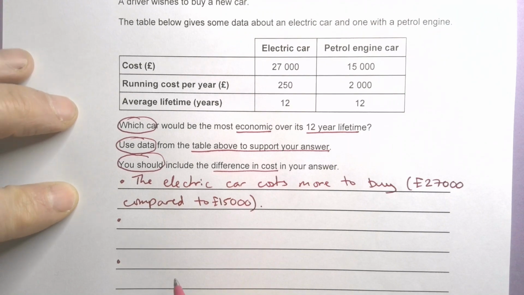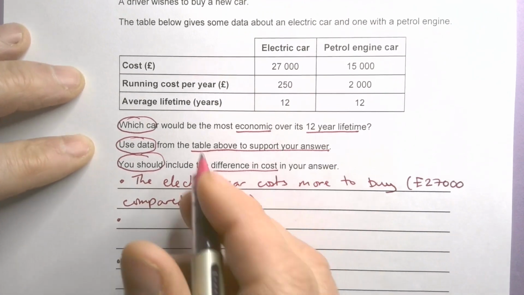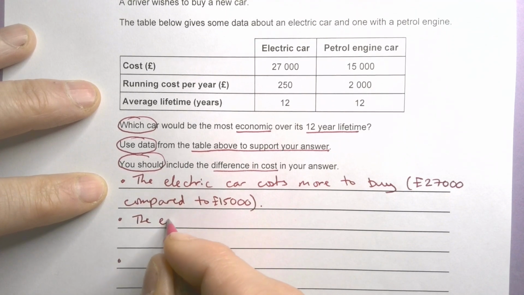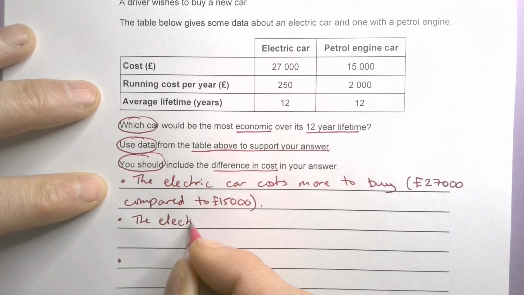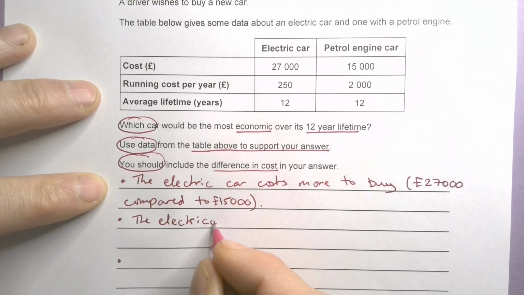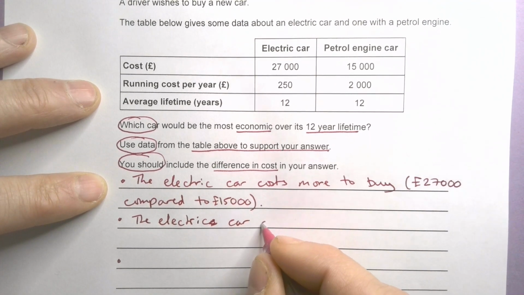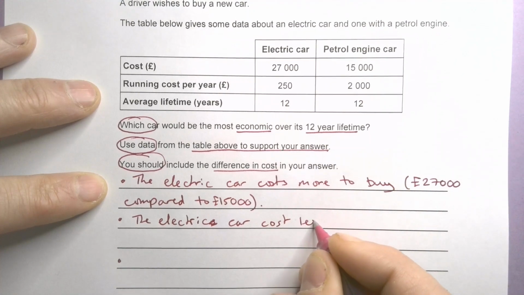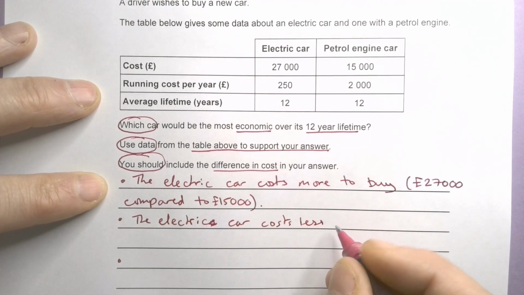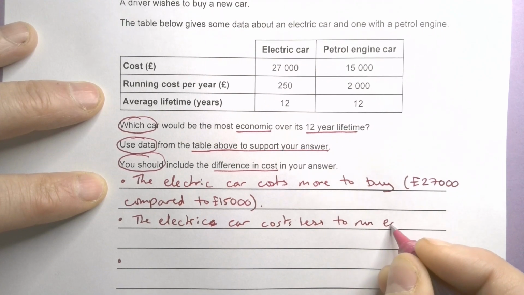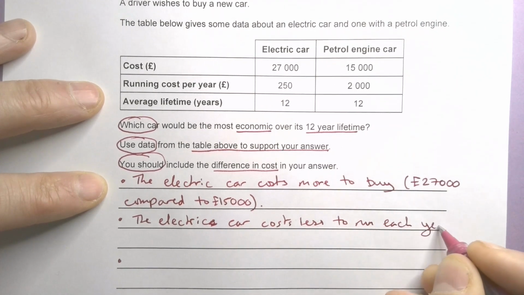Okay, well, what else do I know? Well, I also know that the electric car costs less to run each year.